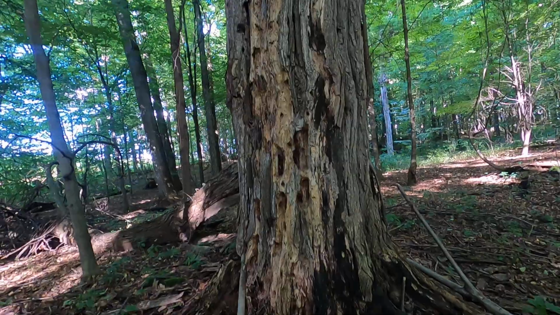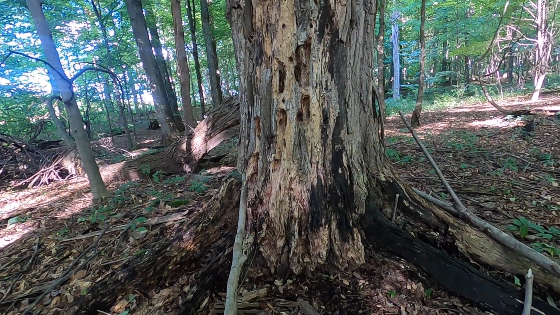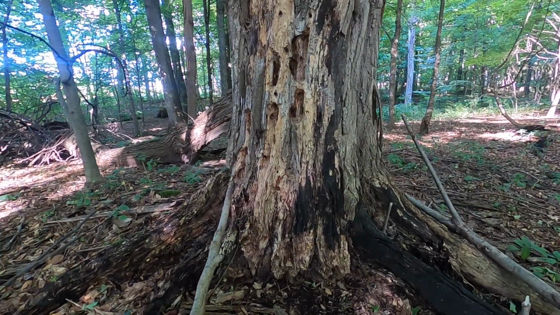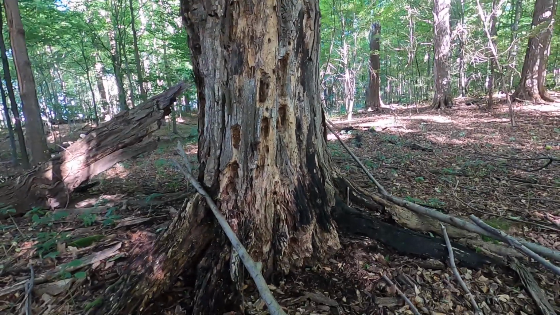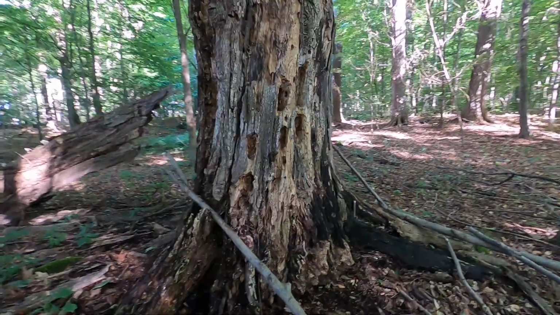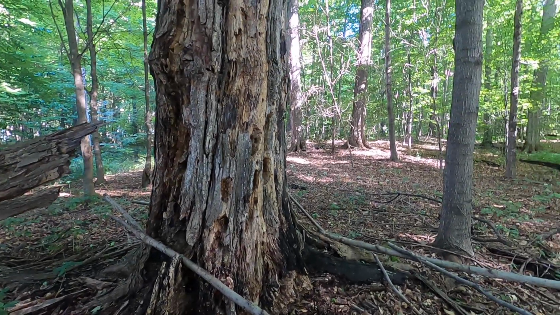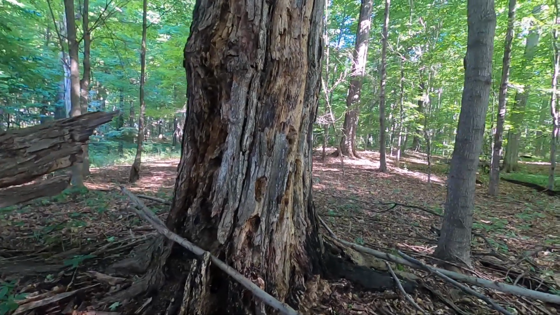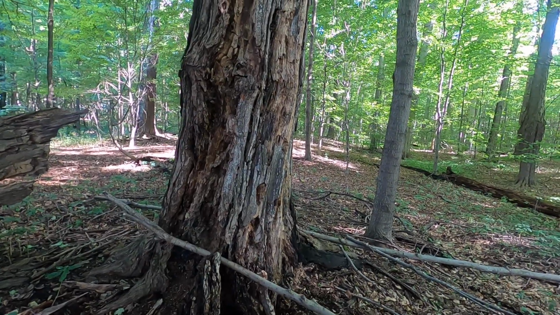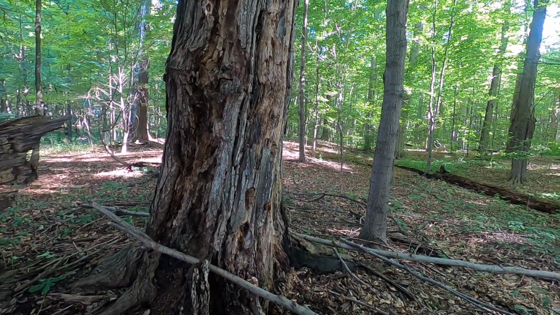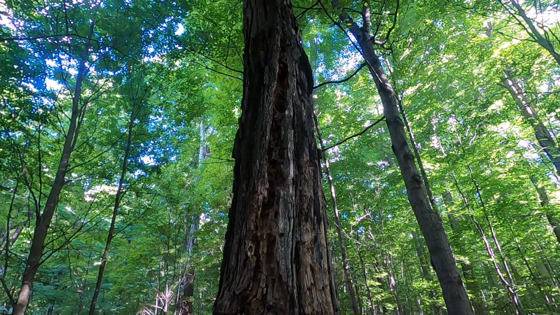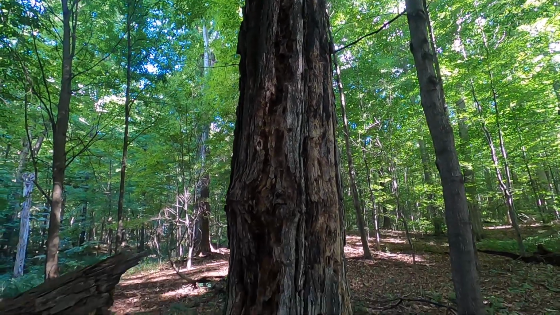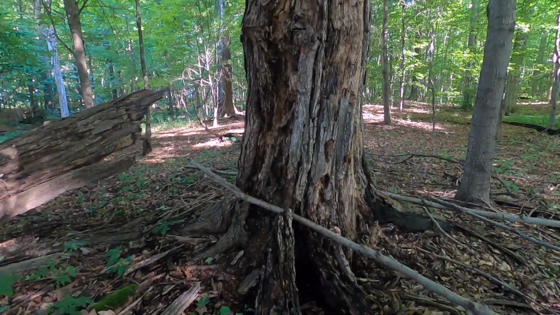So pileated woodpeckers require really big trees. Smaller woodpeckers, downy woodpeckers, and hairy woodpeckers can get by with smaller trees. So this large snag provides habitat for pileated woodpeckers.